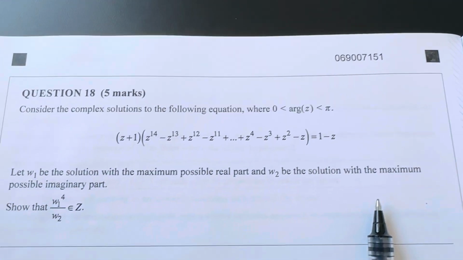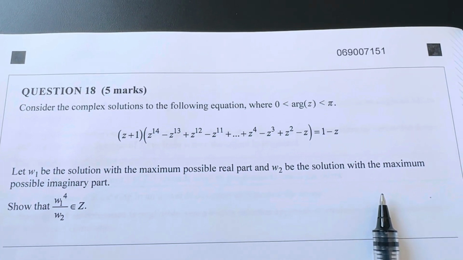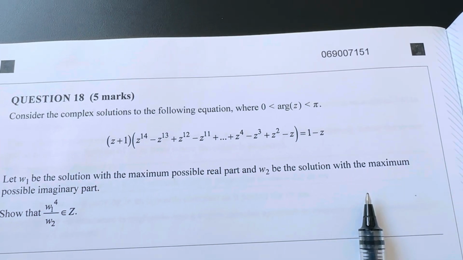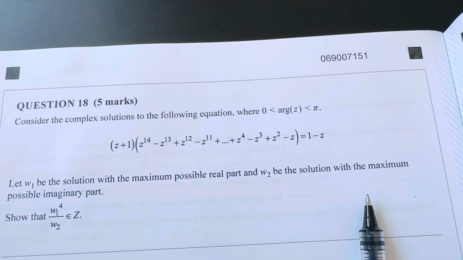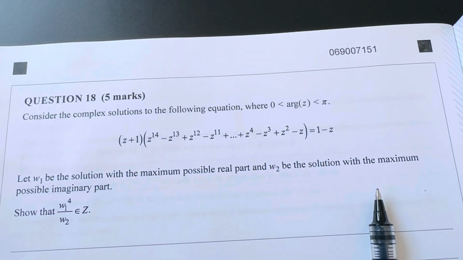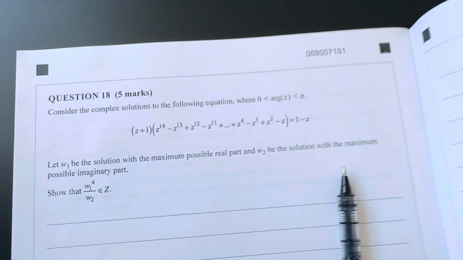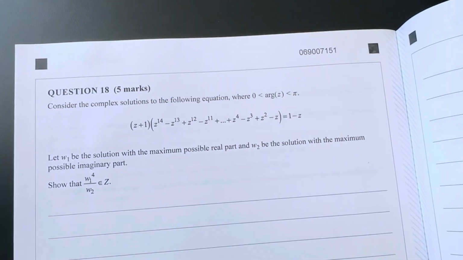And we're given considering the equation. W1 is the solution with the maximum possible real part, and W2 is the solution with the maximum possible imaginary part. And we've got to show that W1 to the 4th over W2 is an integer.